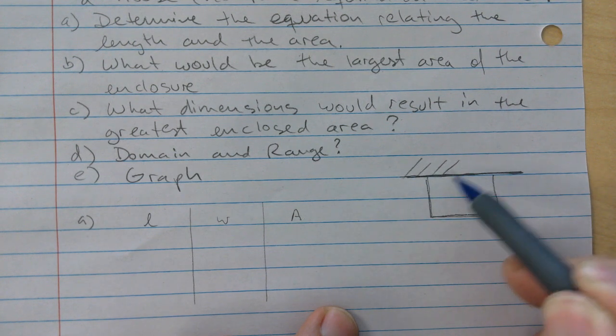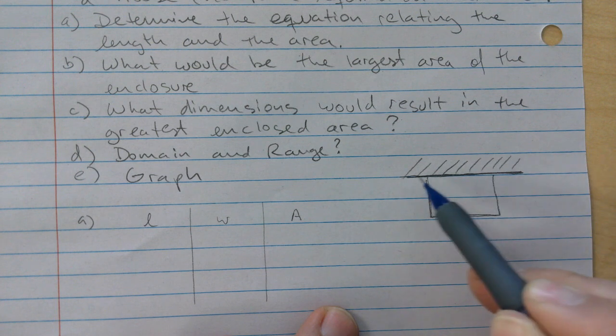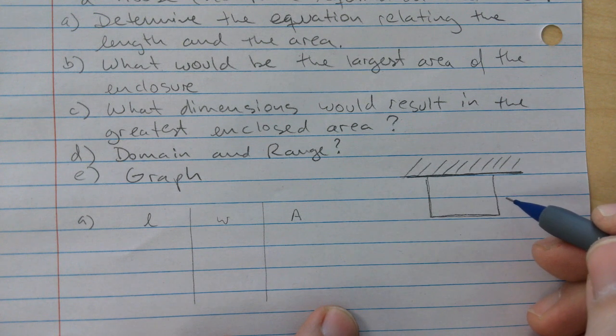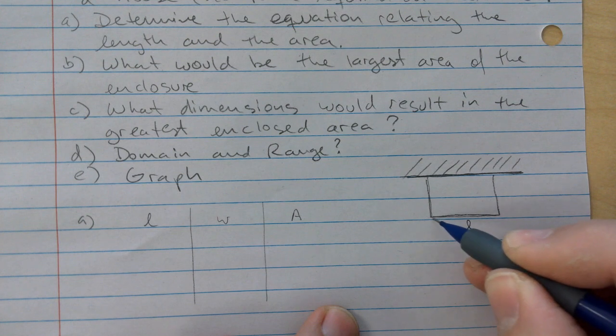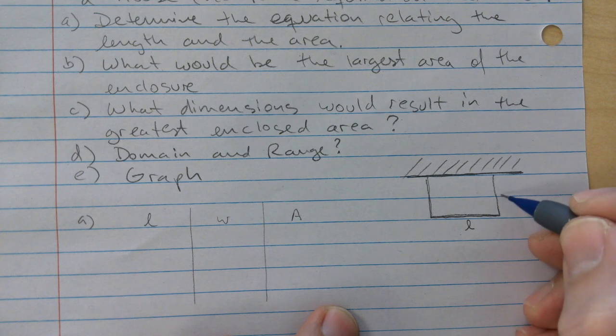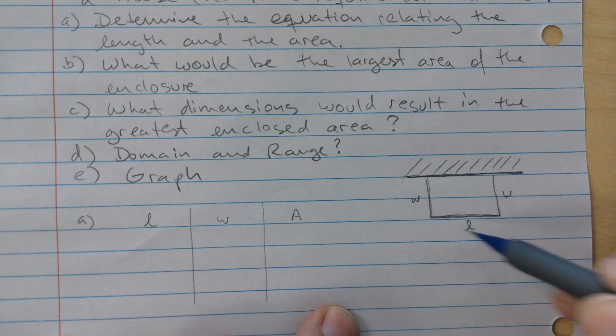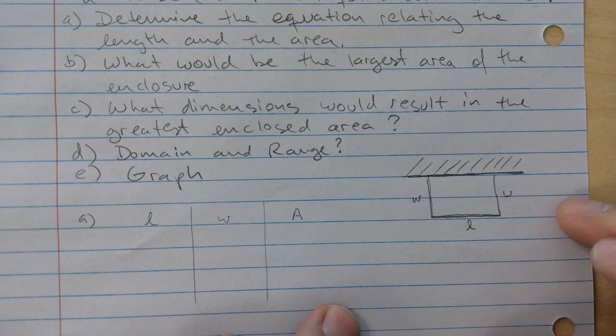And I'm just going to have something like this indicating that this side of my enclosure is taken care of. I don't need to fence there. I can save the materials and make a bigger enclosure. So I just have this length on this side, and I have a width on either end of this enclosure. Okay, so really only the sides that are fenced in will get a letter associated with them.